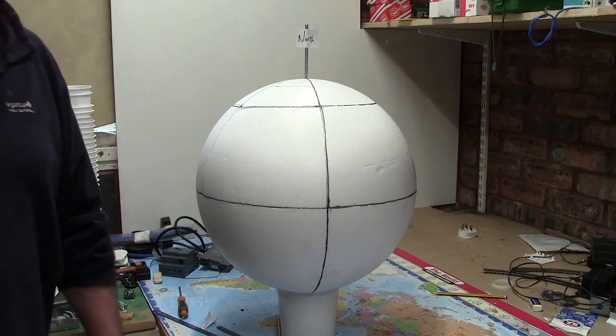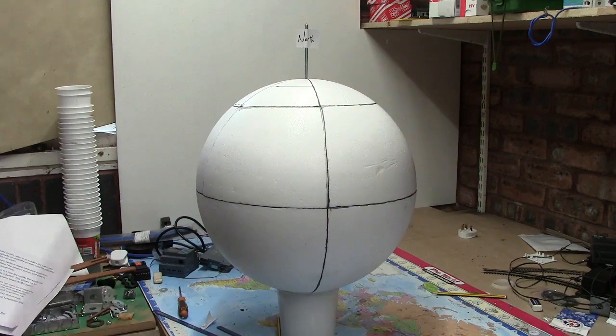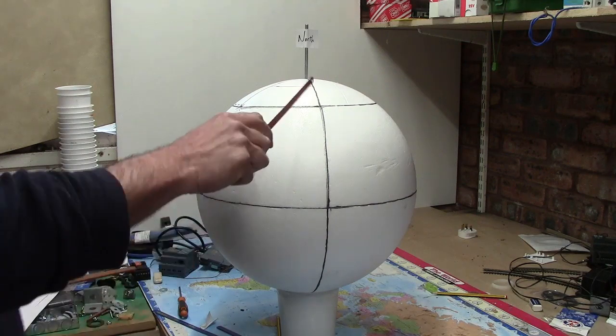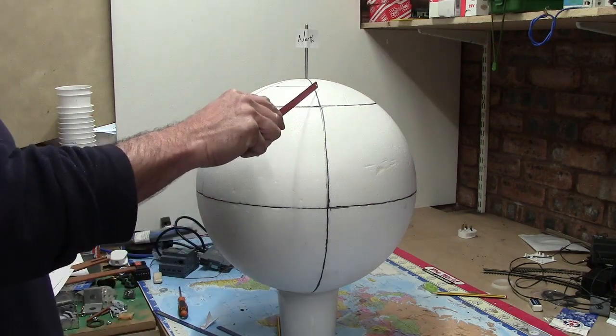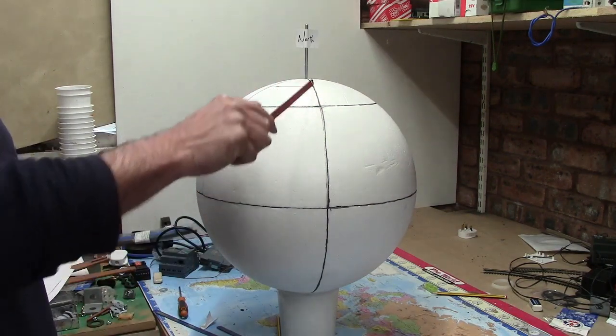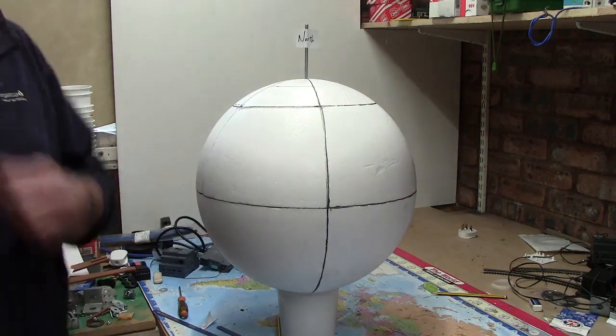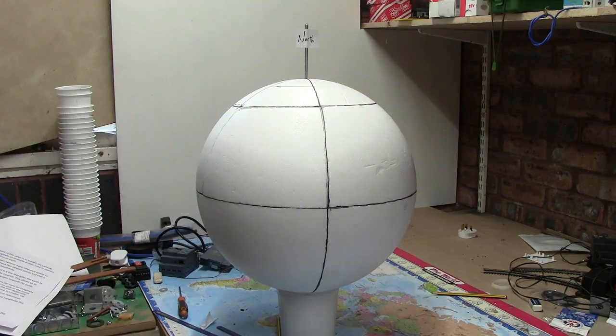Everybody who makes maps and charts and uses this system has agreed that this reference line runs through Greenwich in London, and it is known as the Greenwich Meridian.